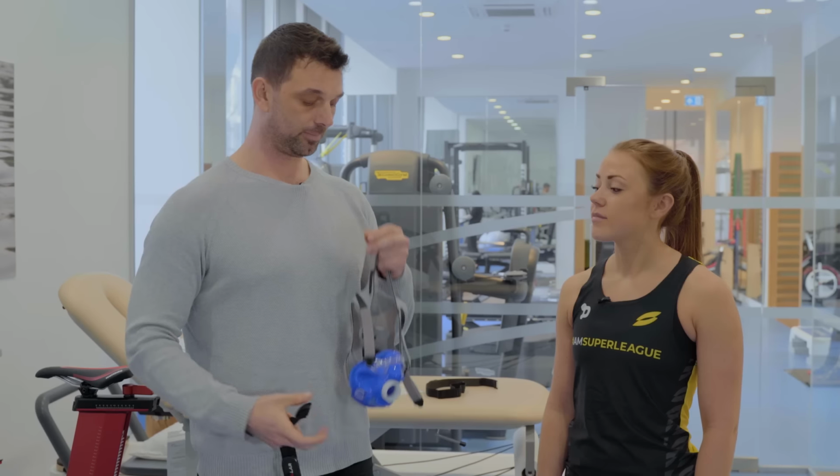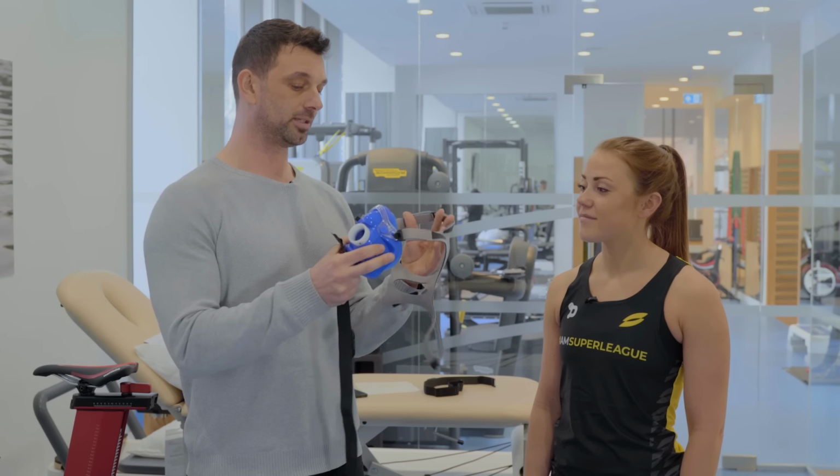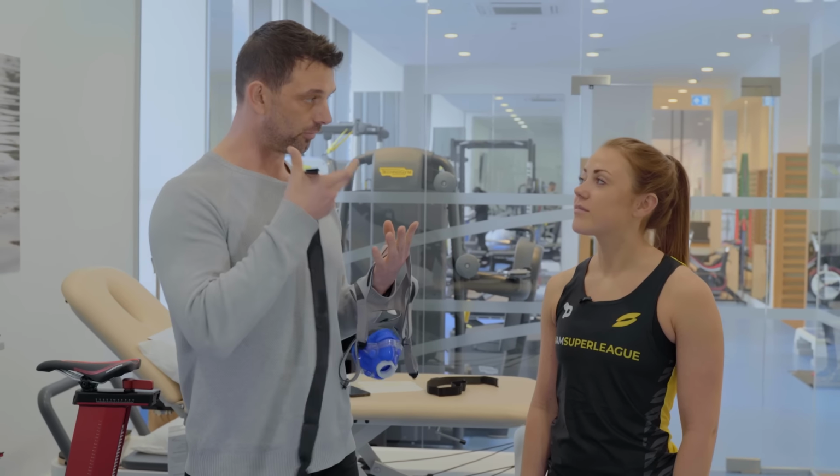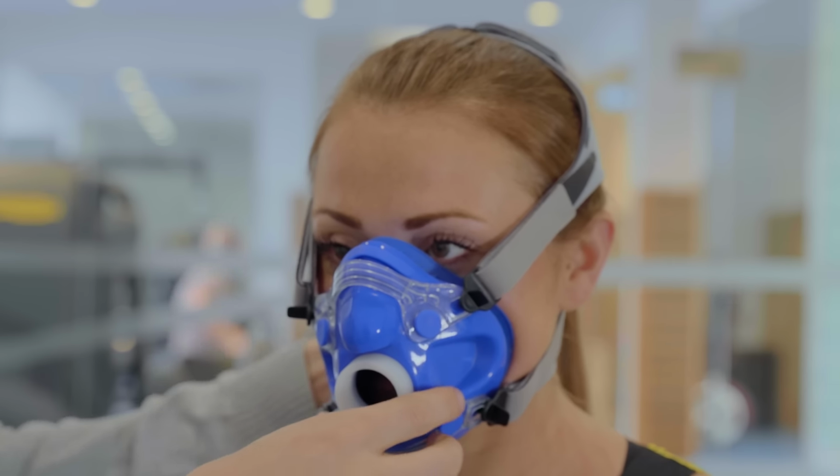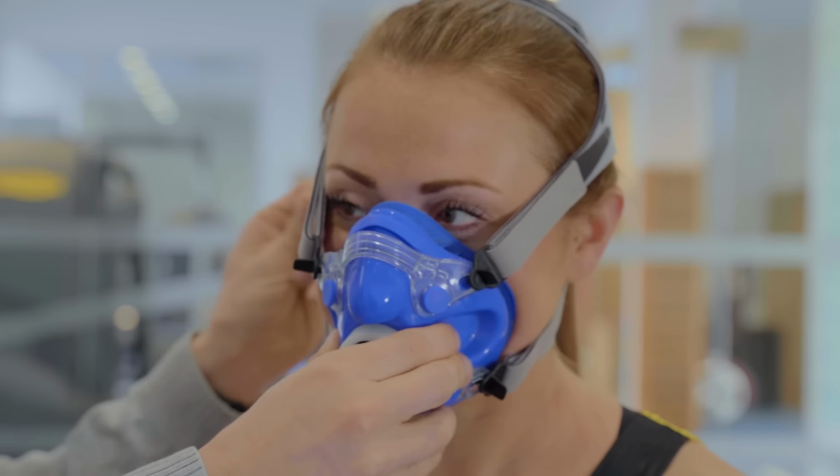Fancy gas mask, okay, what this is doing is measuring the volume of oxygen that's coming in versus the volume of carbon dioxide coming out. So that is going to give us all the information from that regard.